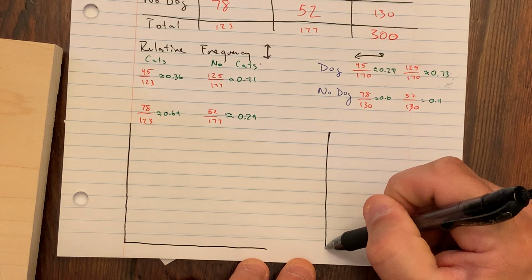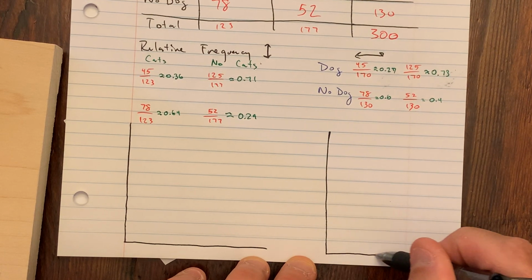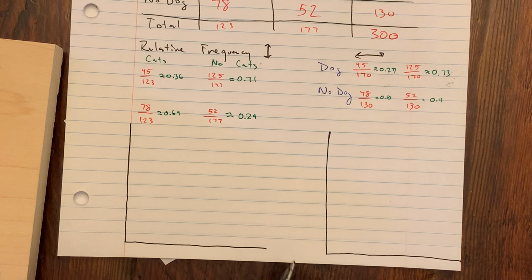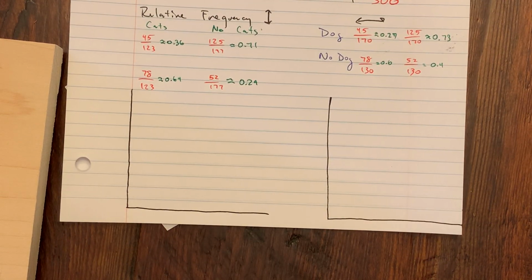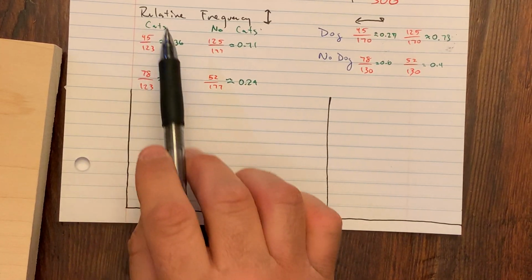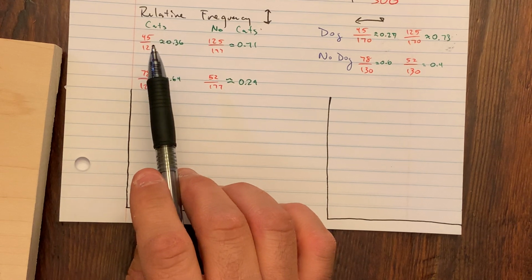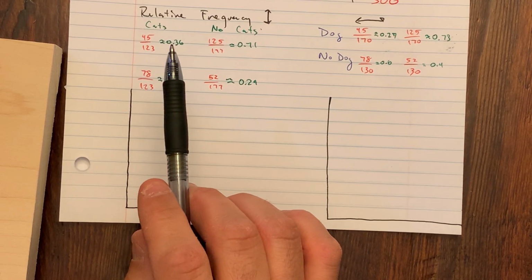So we got two separate bar graphs. One is based on relative frequency for columns. The other one's based on relative frequency of rows. All right. So this cat number right here, that 45 out of 123.